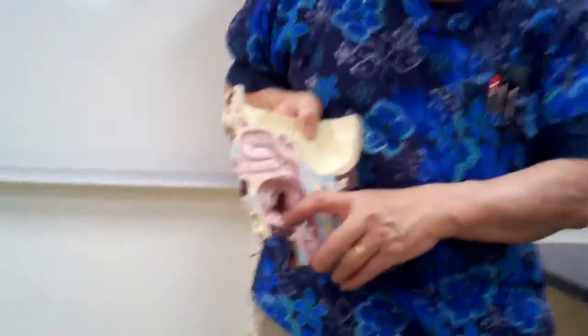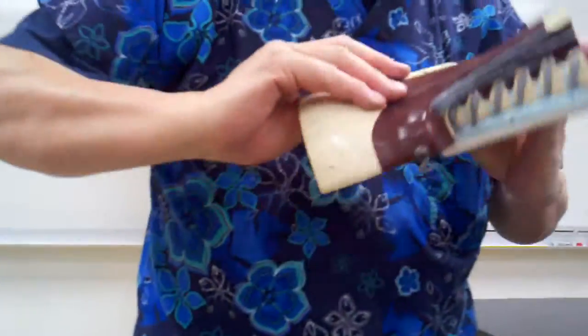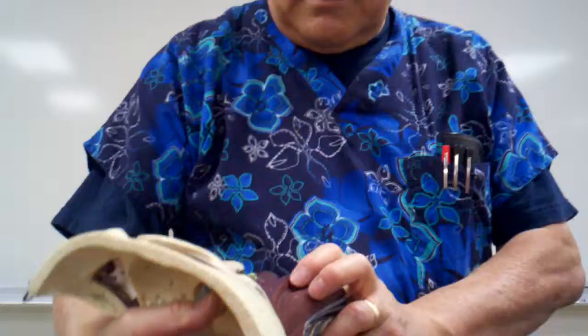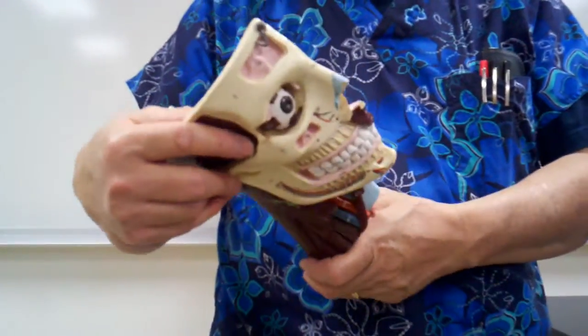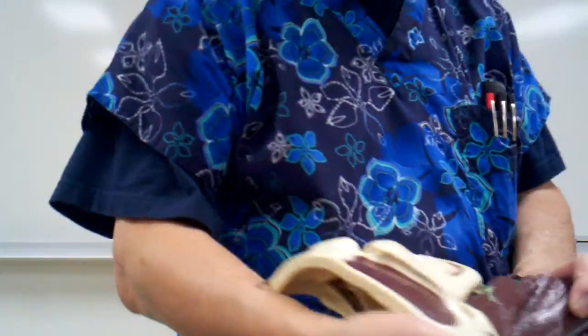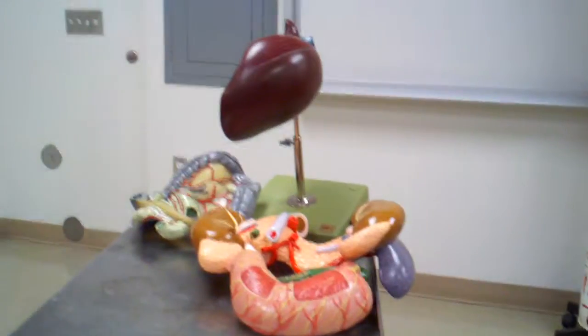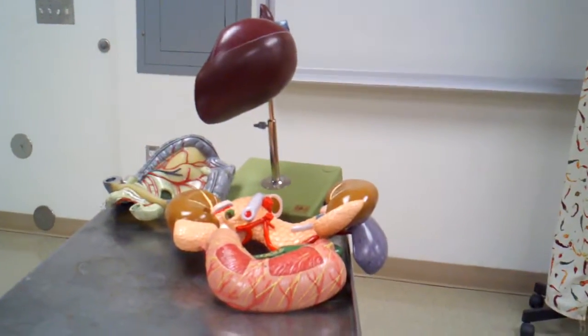There's your submandibular gland. Not much here. I'm going to return this one. Put it in the trash.